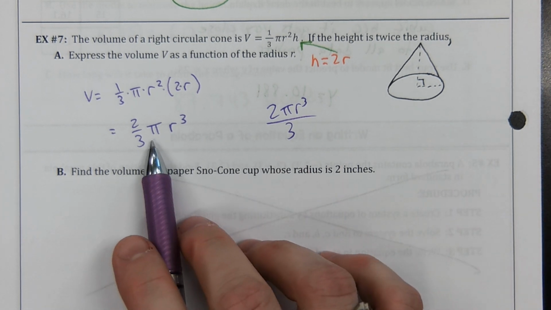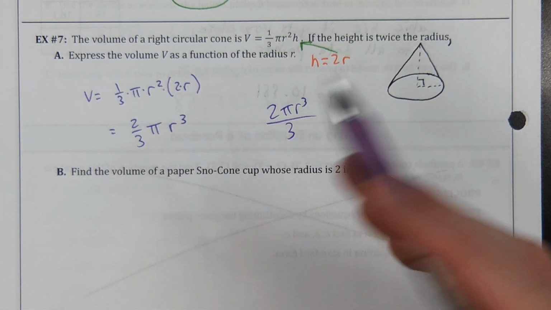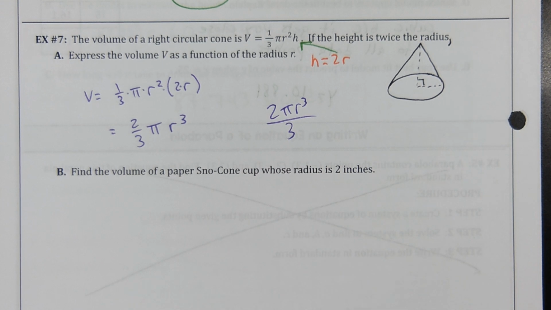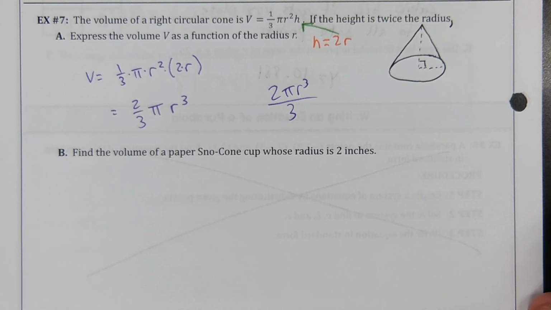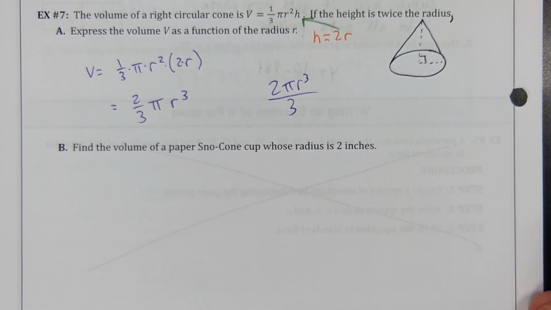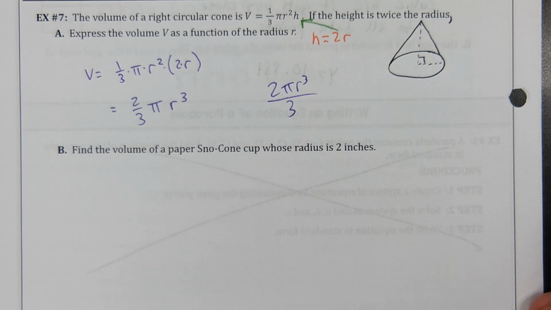Because since these numbers are not in the bottom of the fraction, they're automatically in the top of the fraction. I don't know why this is confusing me so much. A little bit of 6th grade math is biting you on the butt, that's all. All right. Find the volume of a paper snow cone cup whose radius is 2 inches.